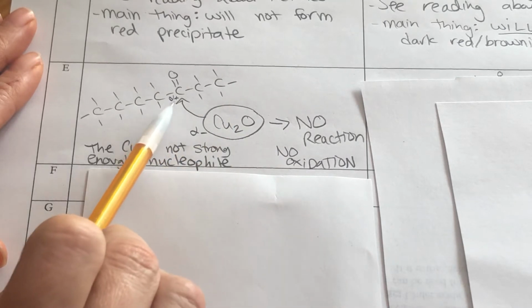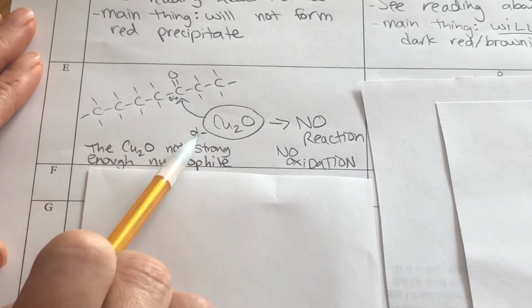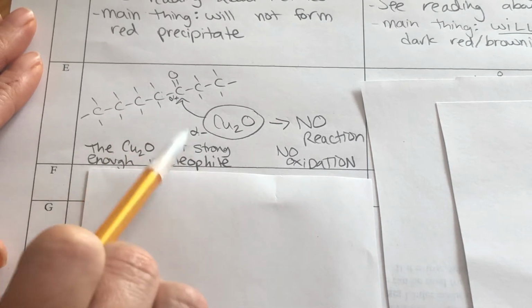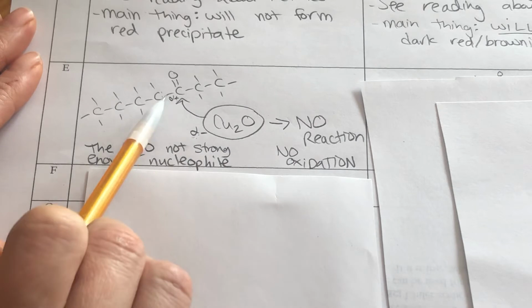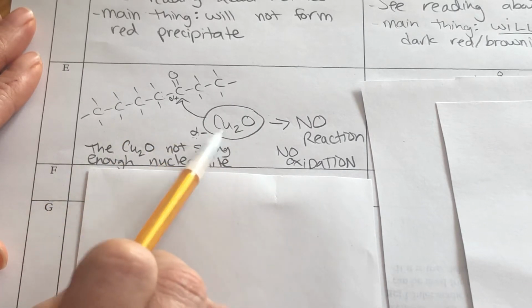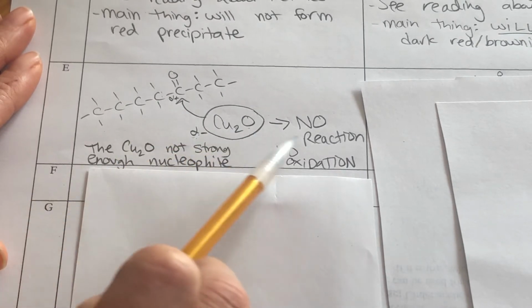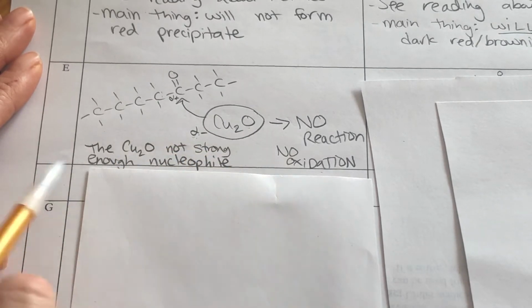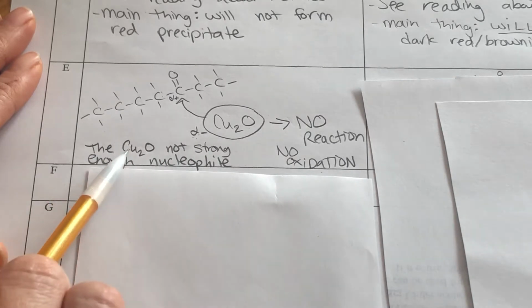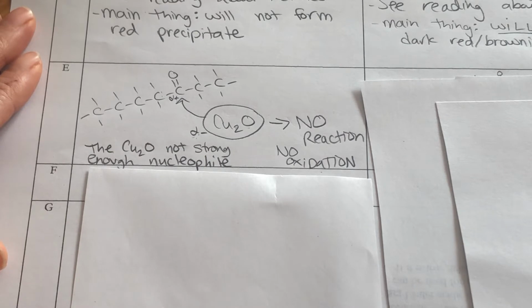You have that slightly positive part of this carbon, which I've shown with the symbols for slightly negative and slightly positive. The copper(I) oxide nucleophile is attracted there, but it's not a strong enough nucleophile. So there would be no reaction and no oxidation. The copper(I) oxide is not strong enough, as you saw that I wrote.